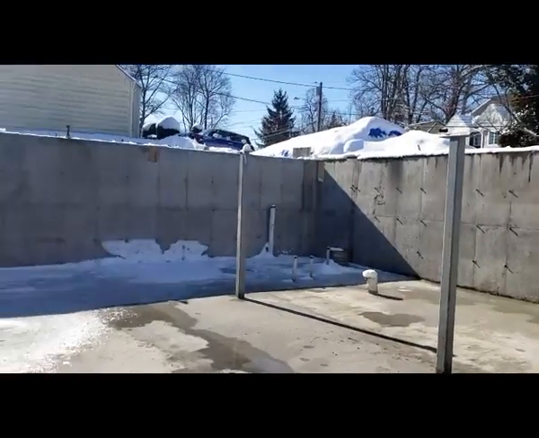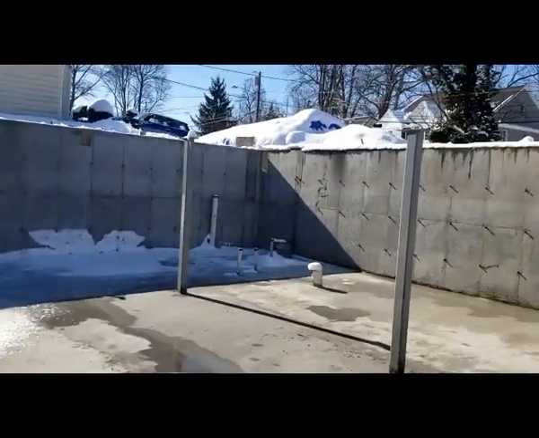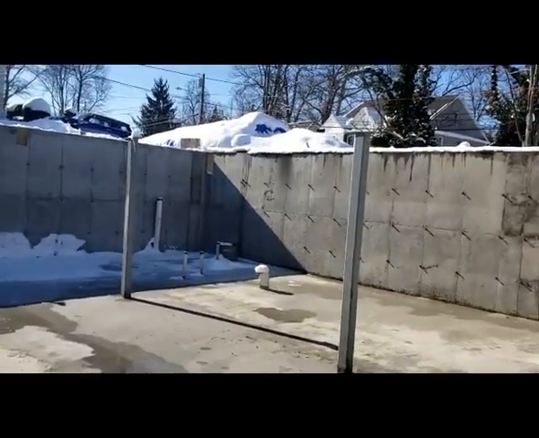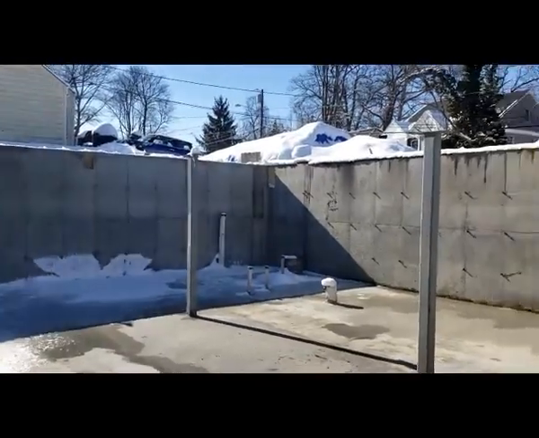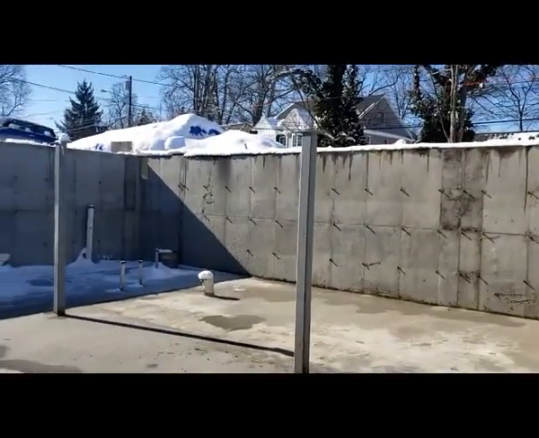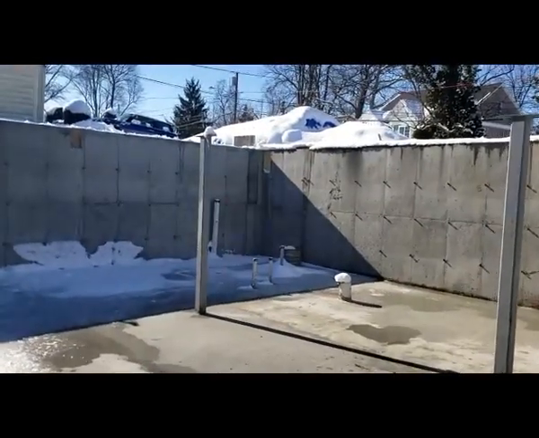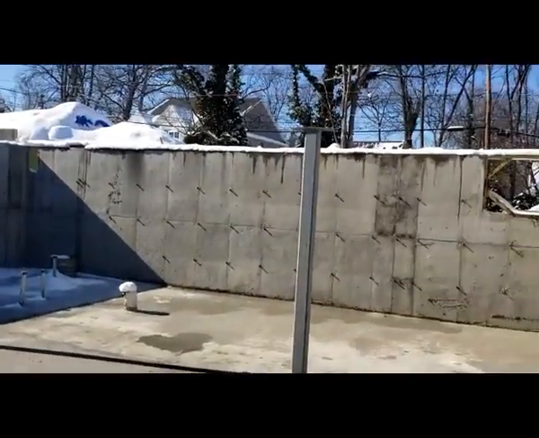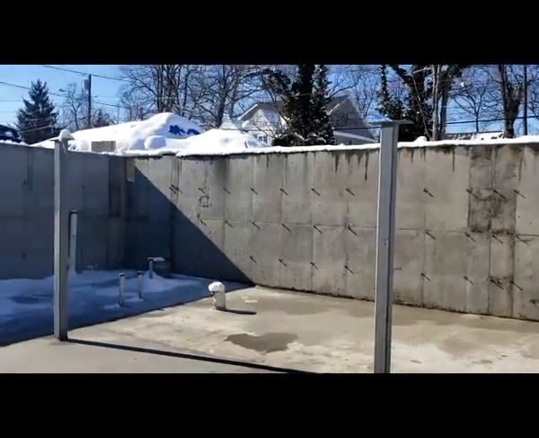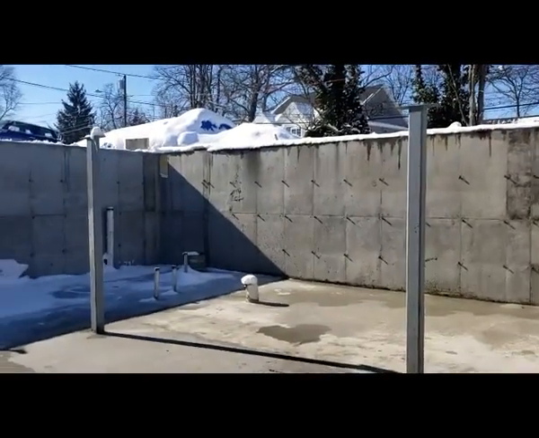Hey guys, how you doing? Today is a very exciting day. Today will be the finish line for the foundation, and the slab was poured 2 days ago, before the snow, of course. And when you pour the slab, again, look at the temperature. The temperature was about 41, so we were able to pour the slab.